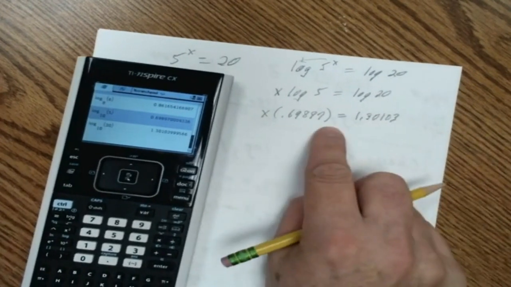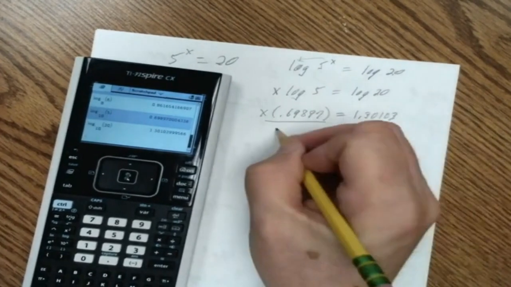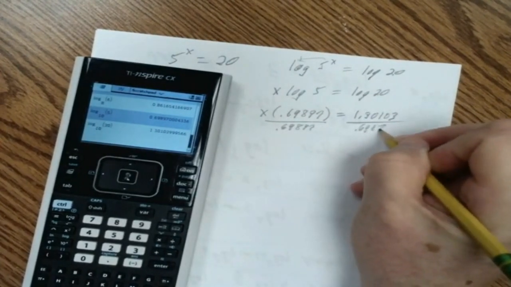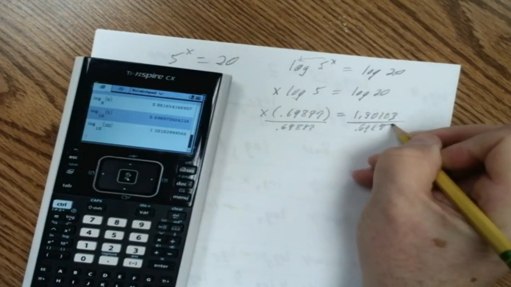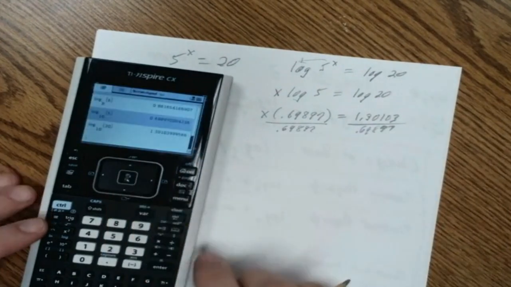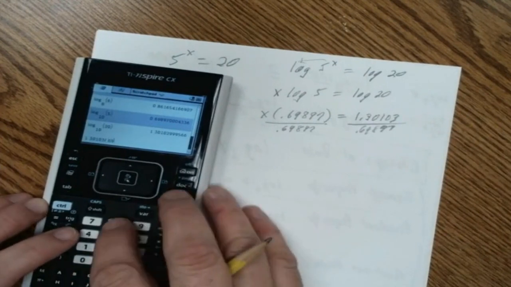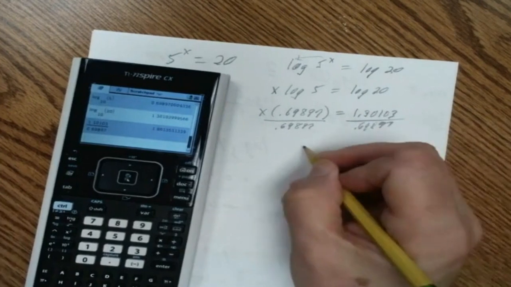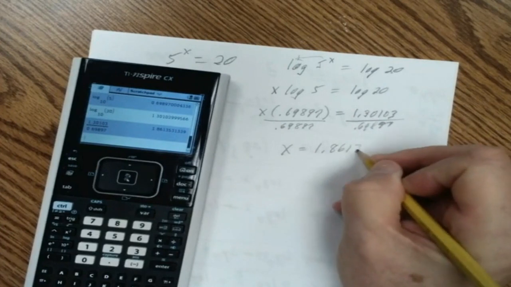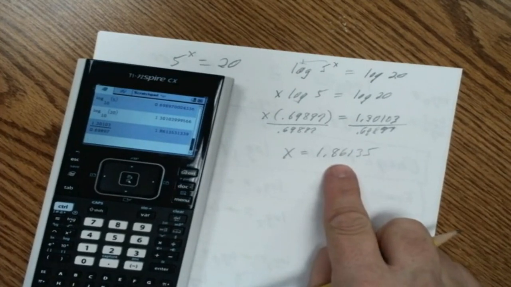So now we've got a simple coefficient times x equals that. So divide both sides by 0.69897, and that will give us what x equals. So 1.30103 divided by 0.69897 equals 1.861. I'll go with decimals again, 1.86. So then you need to check your work.